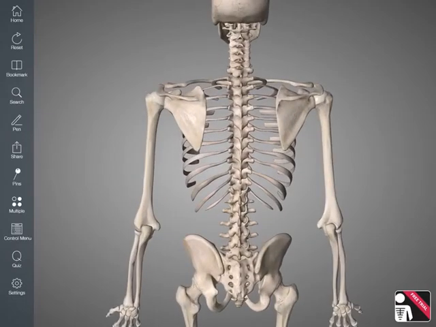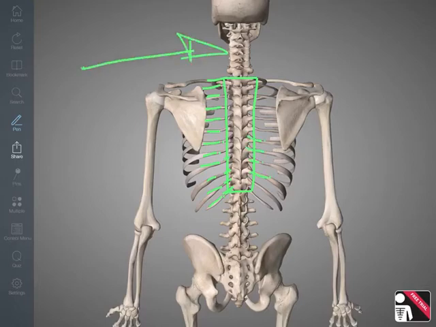So if you look, 1, 2, 3, 4, 5, 6, 7, 8, 9, 10, 11, 12. And they all attach to a vertebra, right? So these are your thoracic vertebrae, 12 of them. And there are also 12 pairs of ribs that each connect to a thoracic vertebra. So that's one way. Do you guys remember what this section is called? Cervical.